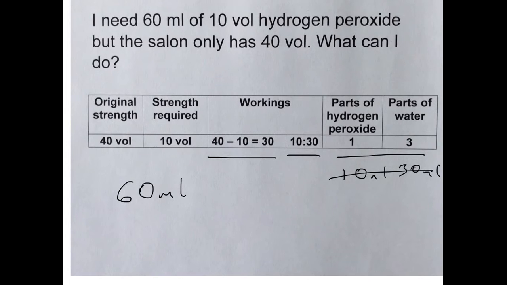Let's try 15 mils of hydrogen peroxide, see if that works. Okay, so it's a 1 to 3 ratio, so we have 3 times more in terms of water. So 3 times 15 is 45 mils of water. So add these two numbers together, 15 mils of hydrogen peroxide and 45 mils of water. That does give you 60 mils, which is what we're after. So that's the correct answer.